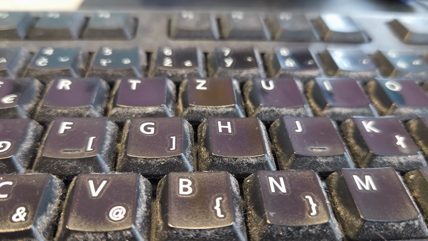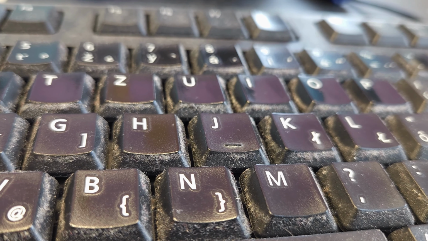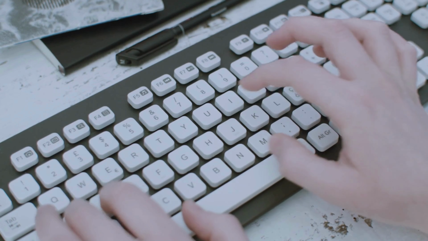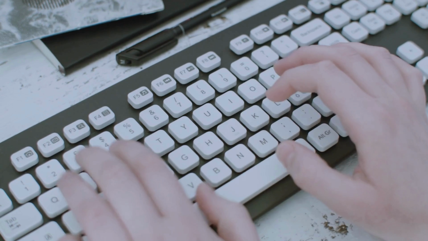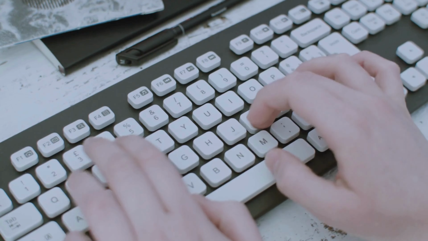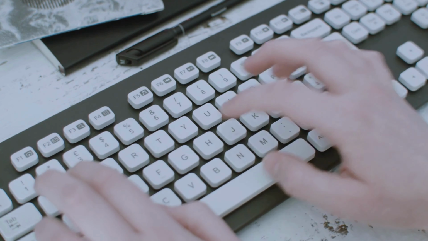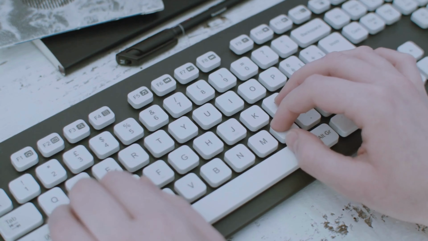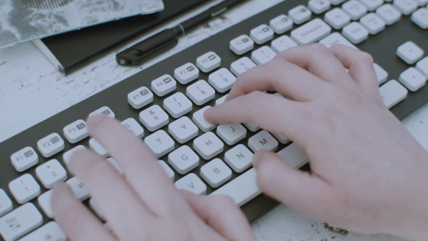So why these two keys specifically? Because they're the center of the keyboard. In touch typing, your hands rest on what's called the home row. For the left hand, your fingers sit on A, S, D, F, and for the right hand, J, K, L, semicolon. Your index fingers rest on F and J, and those bumps allow you to find these keys instantly without looking. They act like anchors. No matter where your fingers move, you can always return to the correct position just by touch.